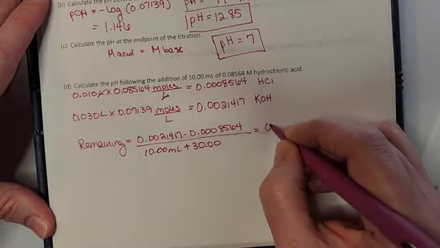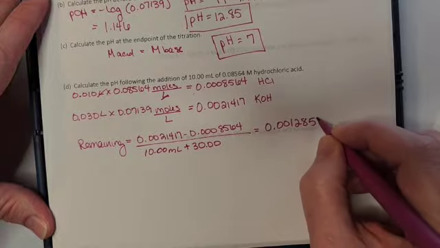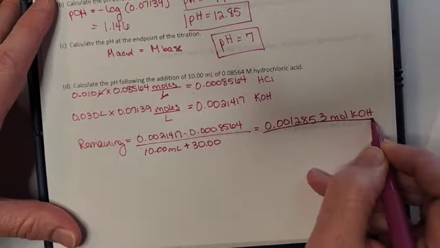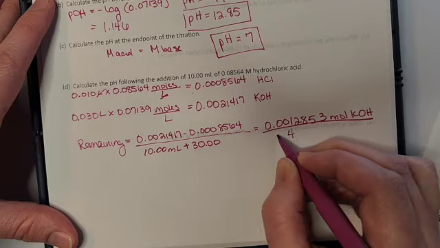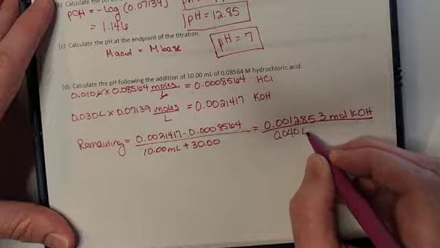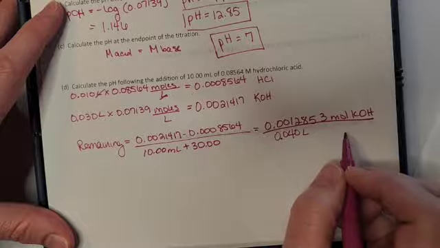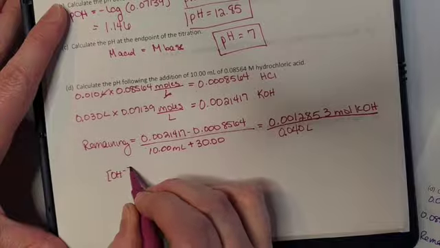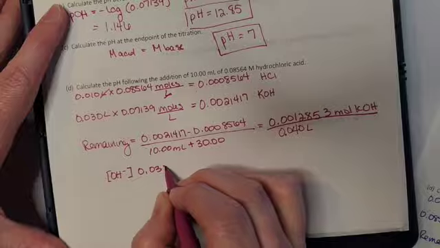Now this is going to give us 0.0012853 moles of KOH in 40.04. We're going to go ahead and put it in liters: 0.040 liters of solution. Now, this is our hydroxide concentration. So that's going to give us a hydroxide concentration of 0.03213.